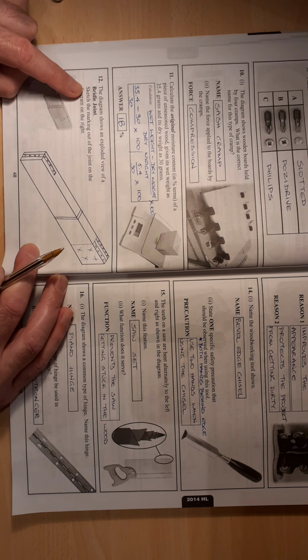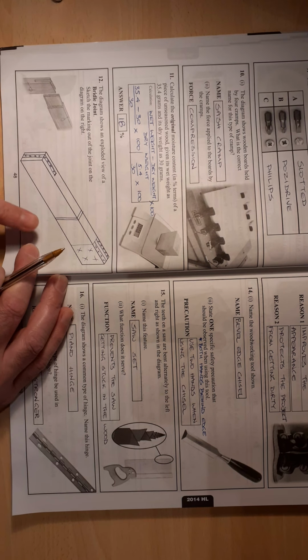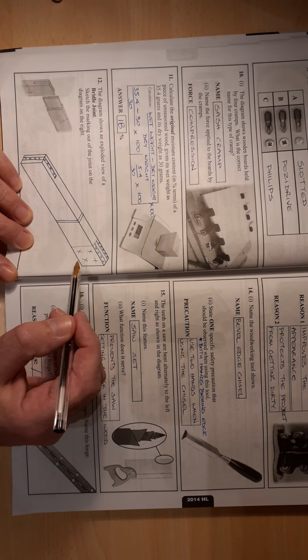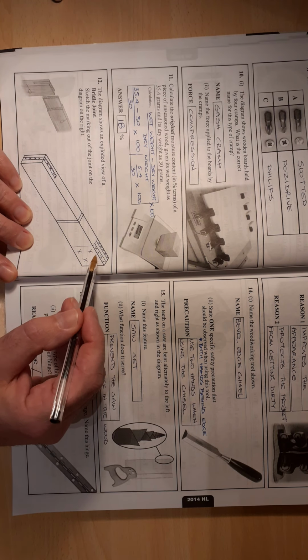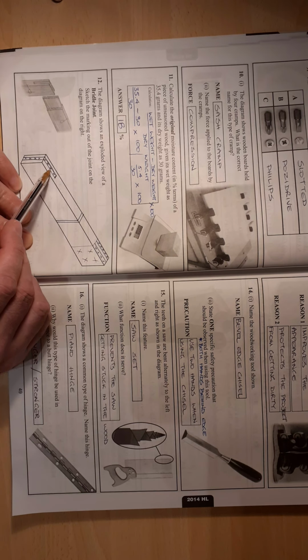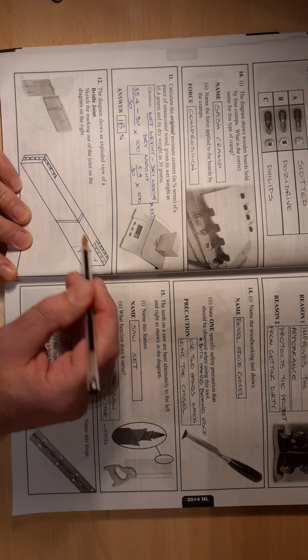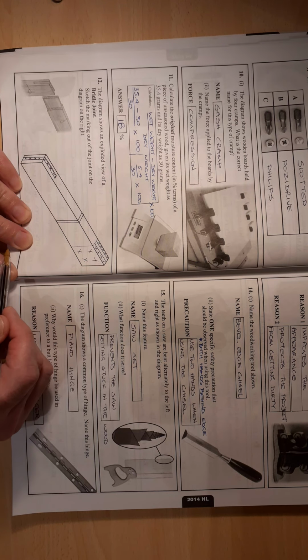Question 12 shows an exploded view of the bridle joint. So the marking out at this end here, these 2 sides are taken away, and at this end here, the middle is taken away. So it's divided up into 3 sections at each end. That's the bridle joint.